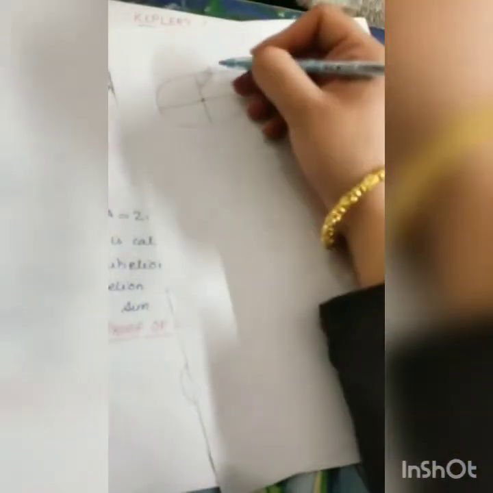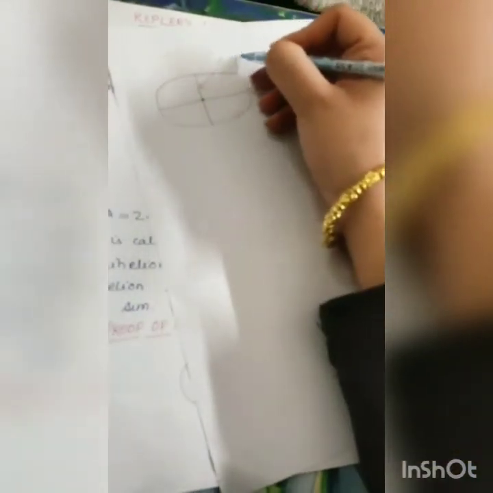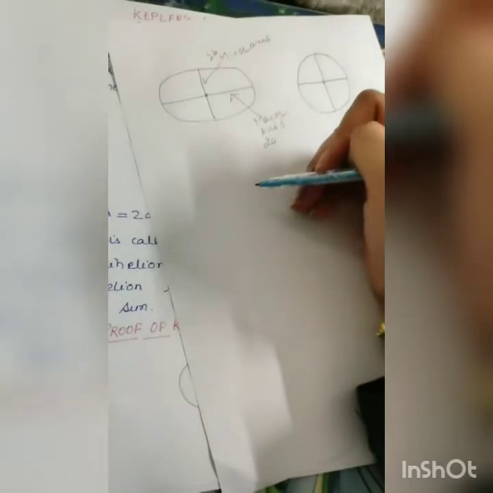Now this portion is the minor axis. The minor axis is given by 2b and this is the major axis given by 2a.